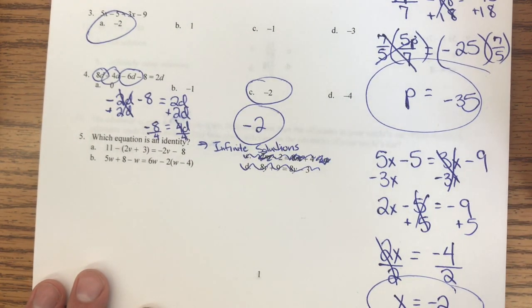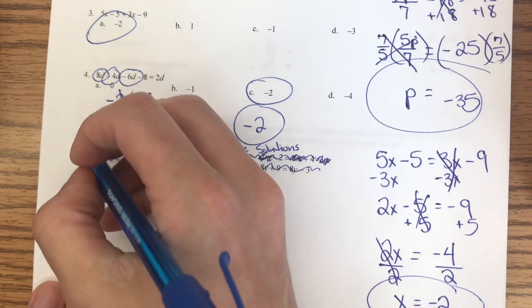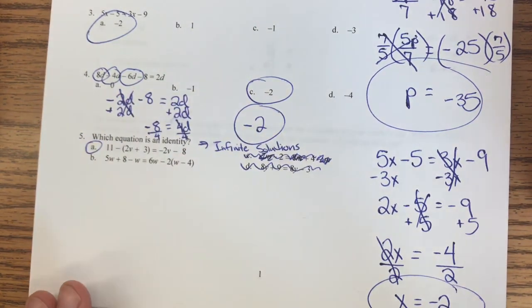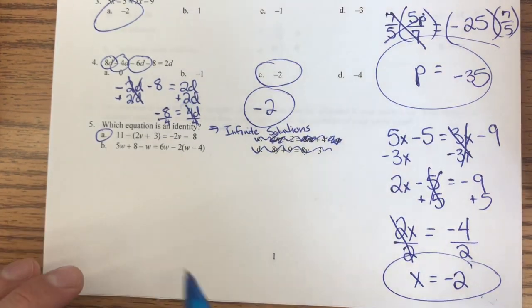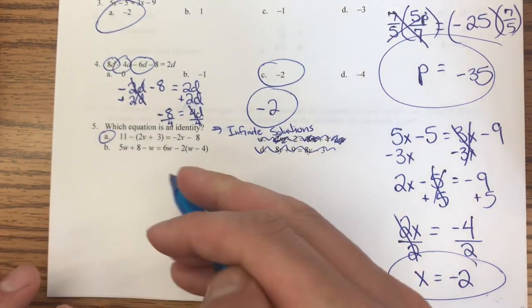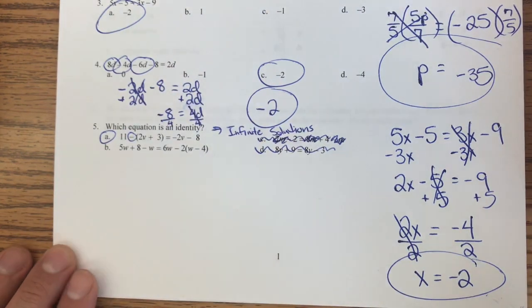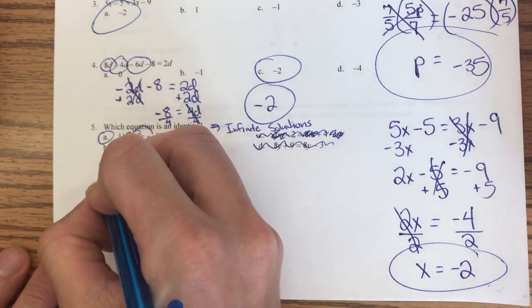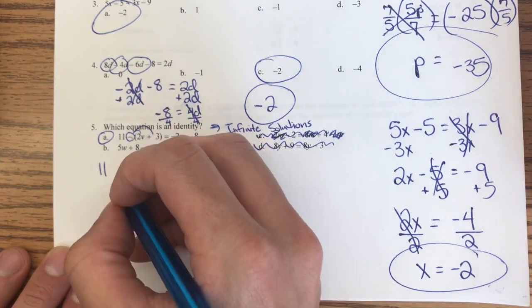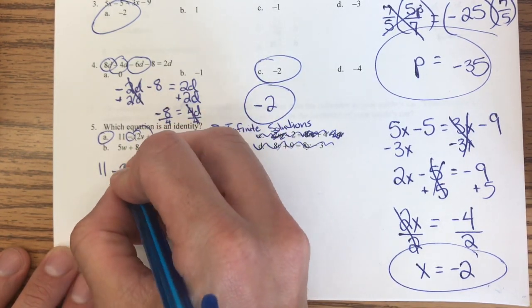So let's give A a shot and see if I can make A. Now I circled it as if I knew that would be the answer. Let's give it a shot and see why that might be the right one. I have a negative living outside in front of the parentheses. Distribute the negative. So I'm going to drop down 11. Negative times negative 2v is going to be positive 2v.